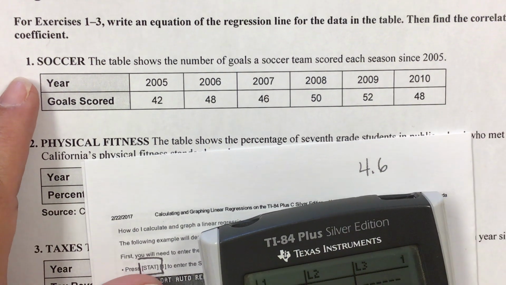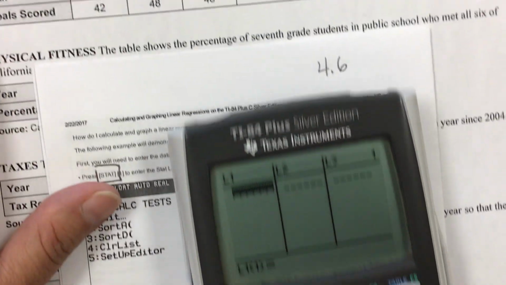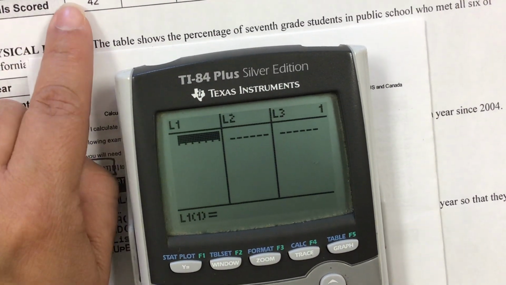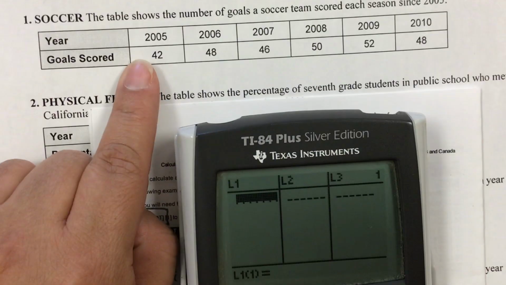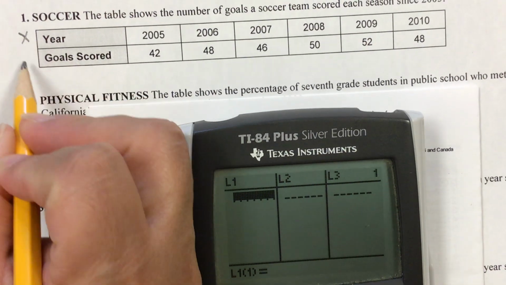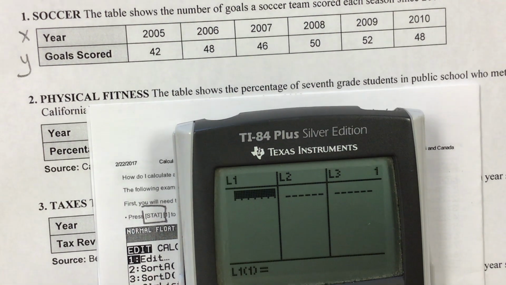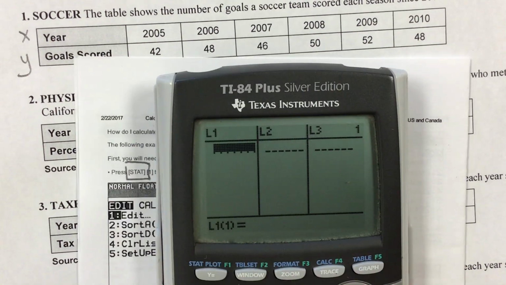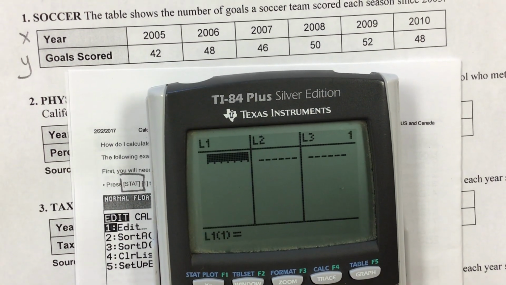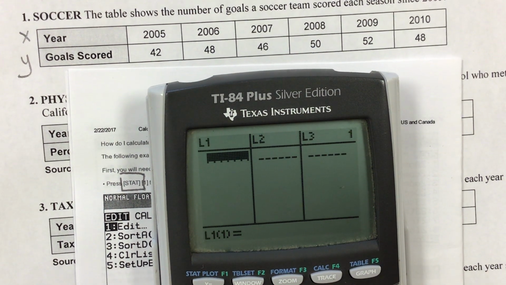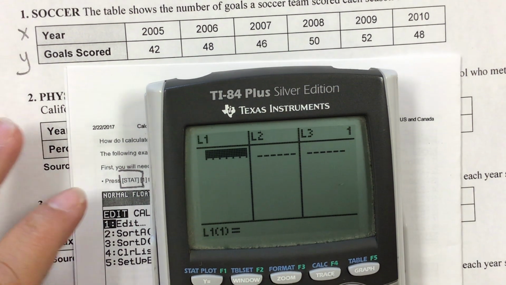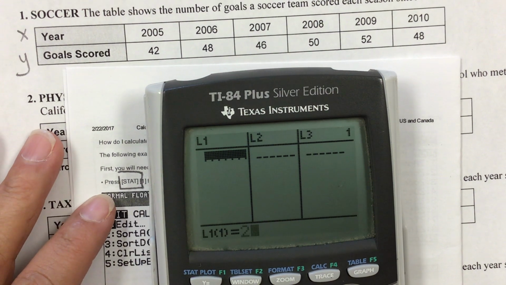Find the correlation coefficient. Okay, so now we're going to put in these values. Like I mentioned, the first ones usually are X values and the second usually are Y values. That's usually how the state exam works, unless you're specifically told otherwise, so you need to pay attention. But in general, that's how it works.